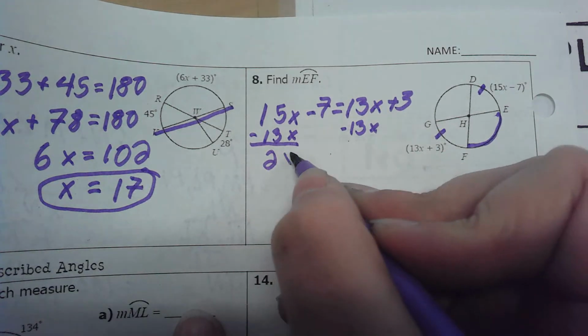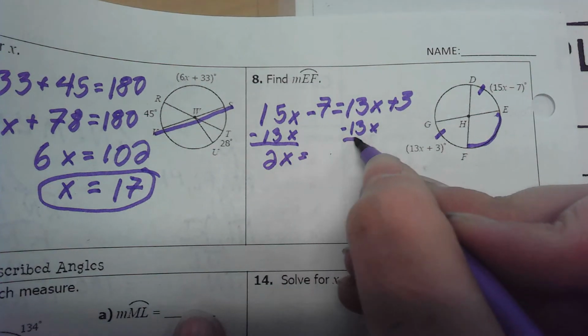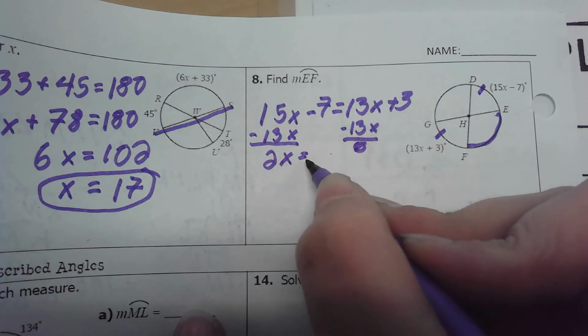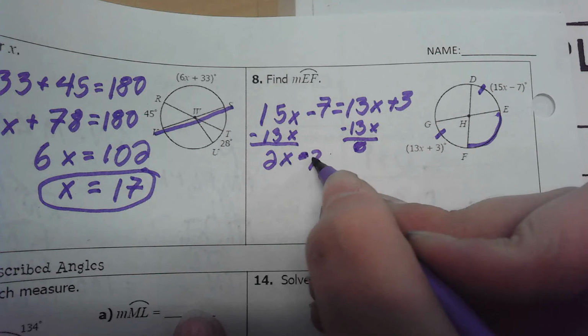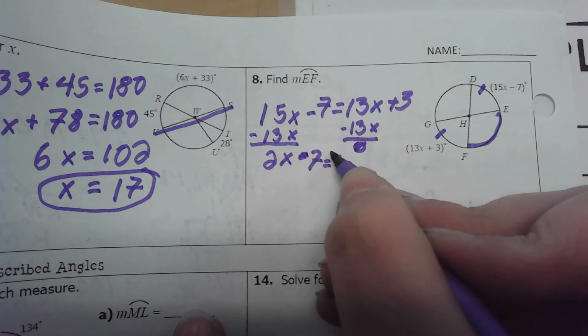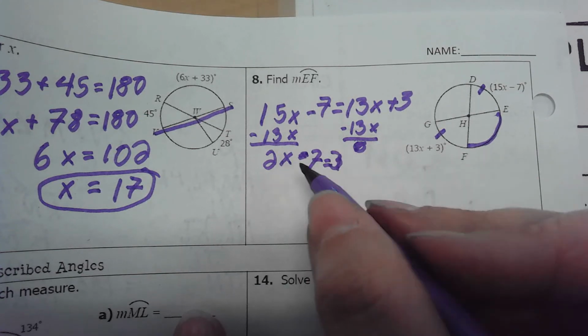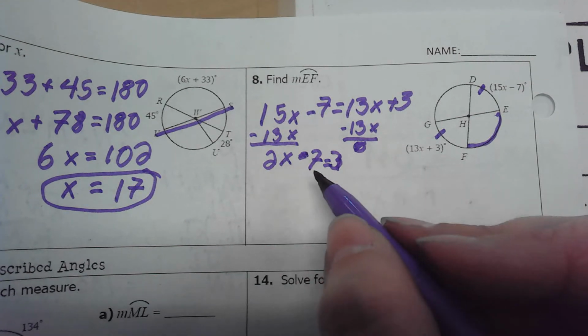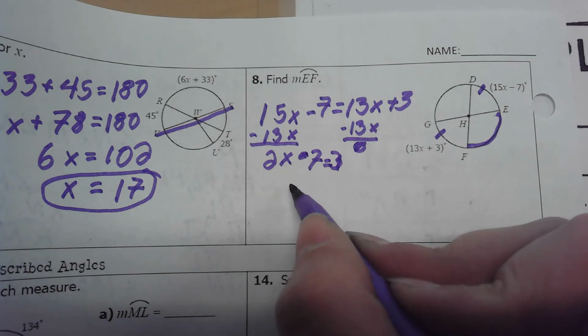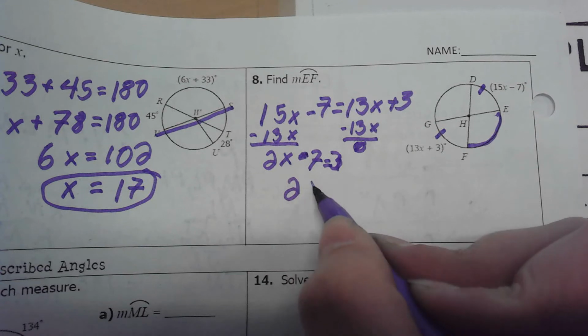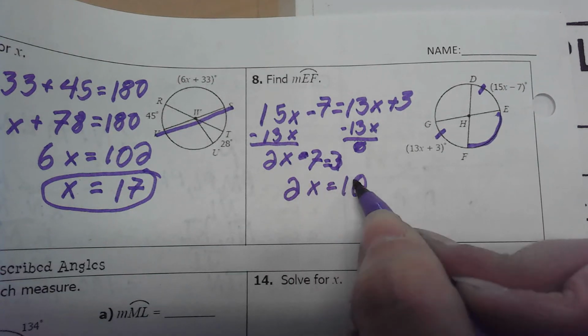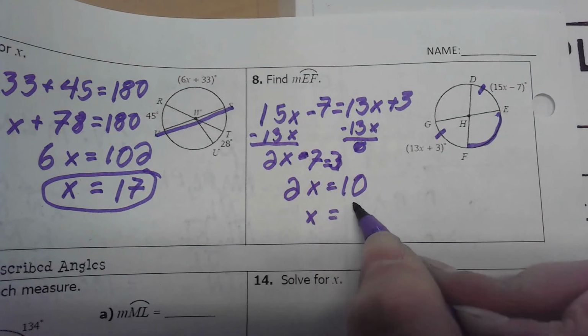I use this smaller number because I don't want to have a negative coefficient. And then I'm just going to add 7 to each side. So I get 2x is equal to 10. Half of 10 is going to be 5.